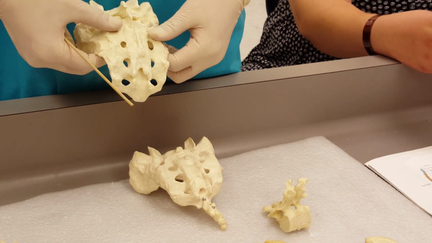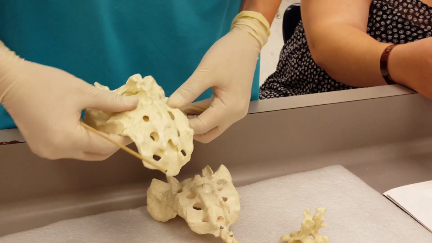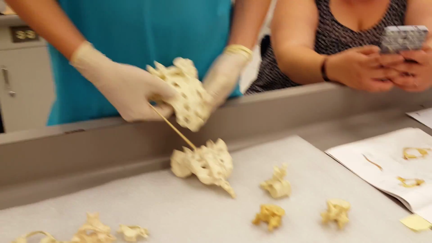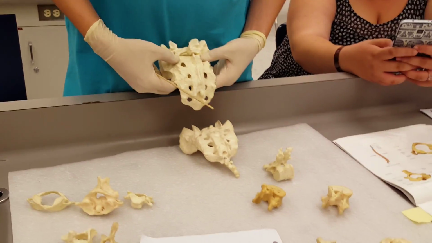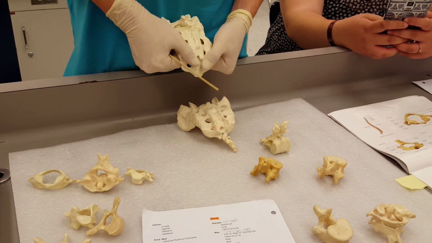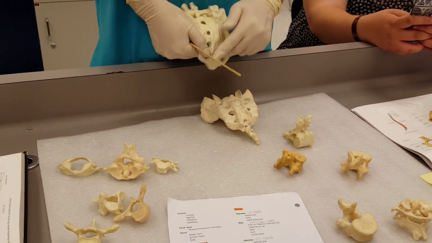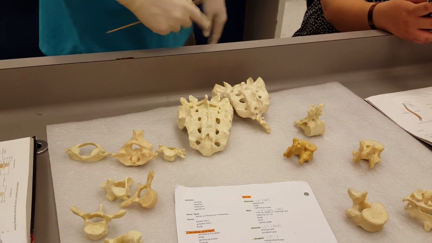So is it part of the medial? No, this is the medial, and this is the lateral. Okay, and then somehow you've got a hole right here. That's the hiatus. You can pause that.